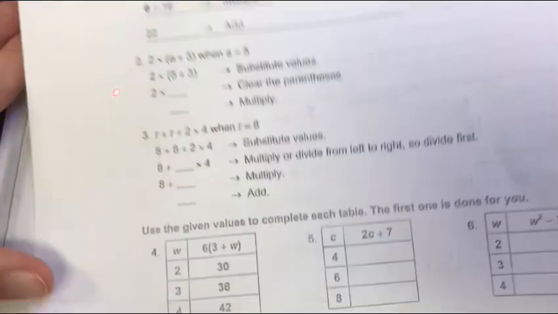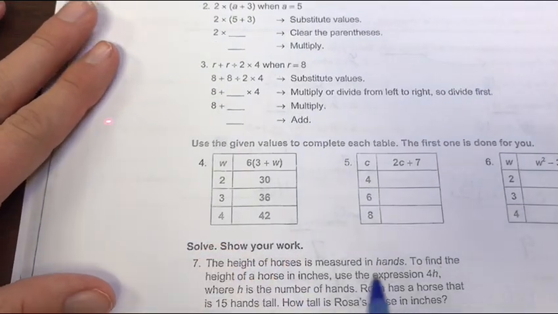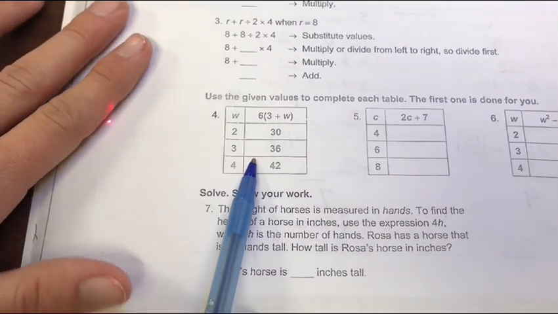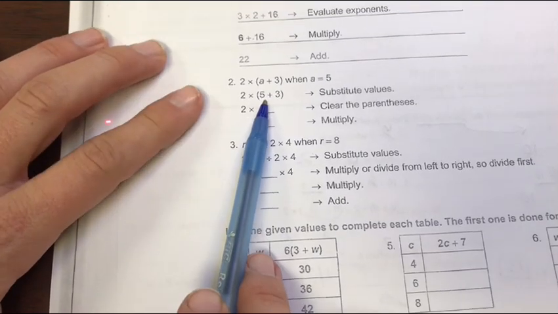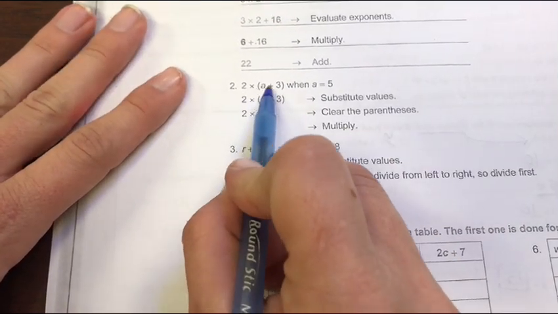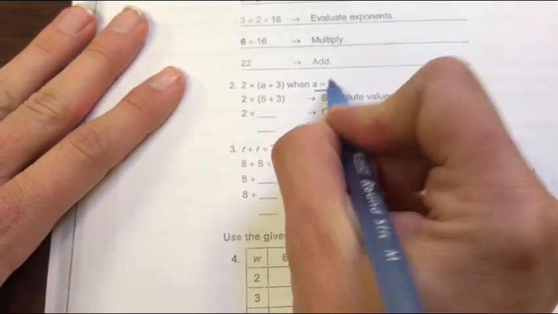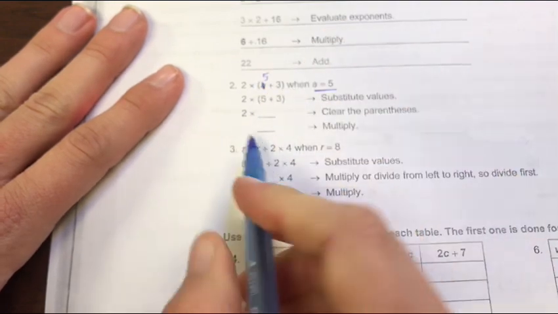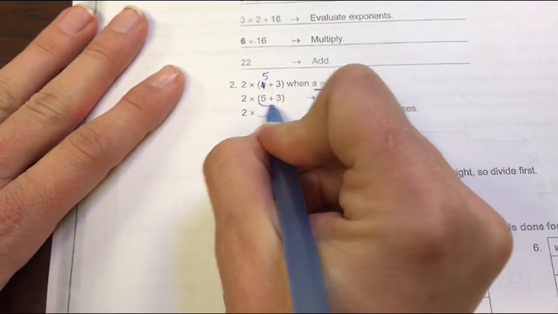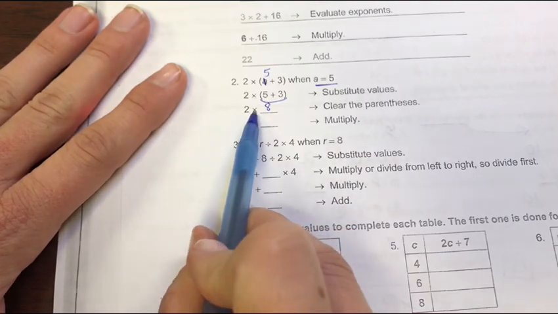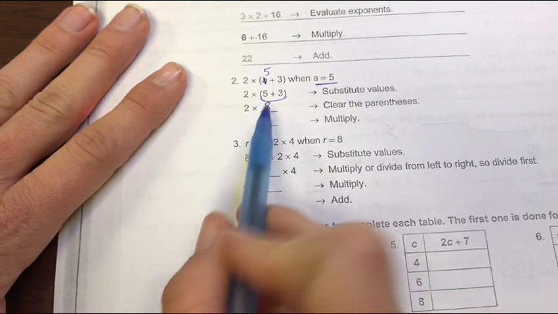Okay, so turn to page 74. And let's look at number 4. Actually, let's look at number 2. So it says 2 times a plus 3, where a equals 5. So we're going to substitute 5 in for a. We're going to do parentheses first, and then we're going to do a multiplication. 2 times 8 is 16.